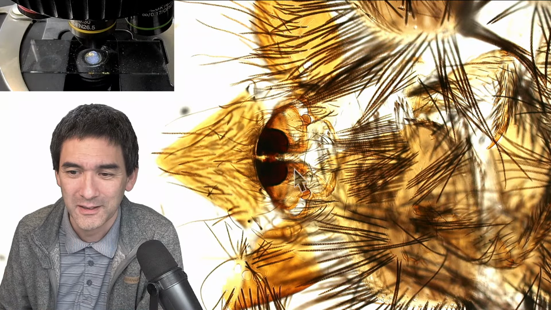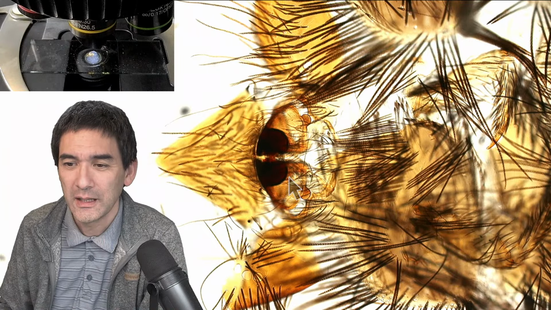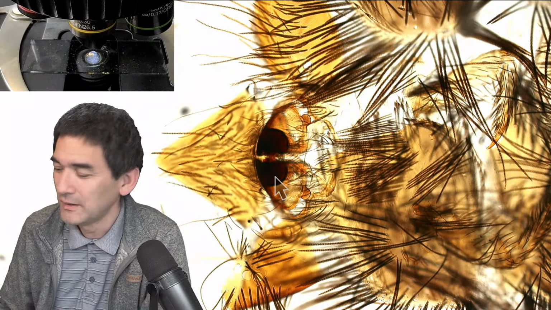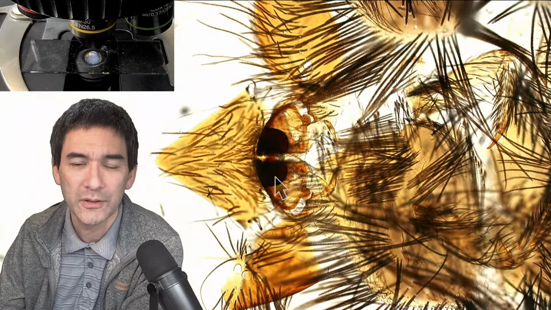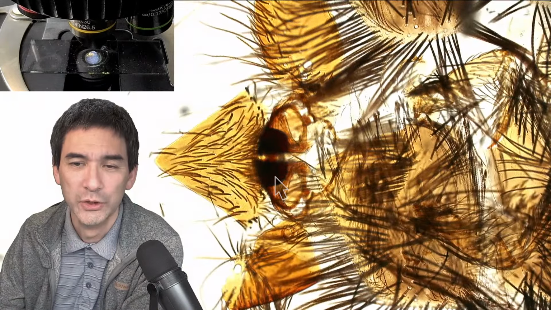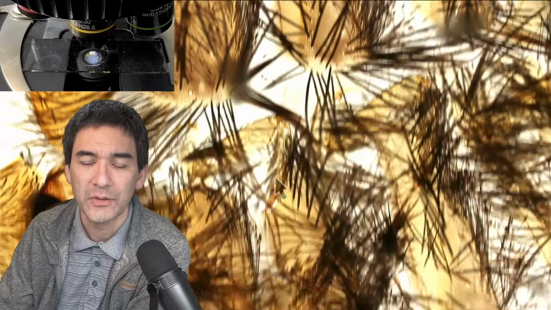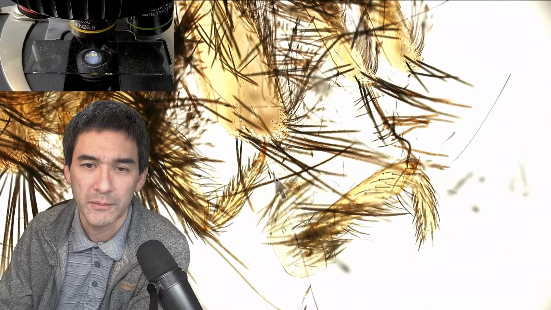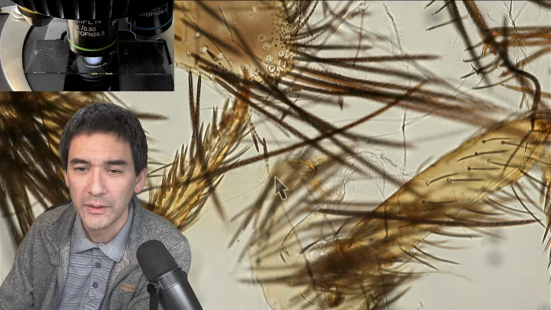Yeah, exactly, now we can go really close. The Euparal cleared those parts quite nicely. And that's much brighter than before, and now we can really go in, because at least on the side the mounting medium has already dried. We just pick something bright over here, and we can really go in.